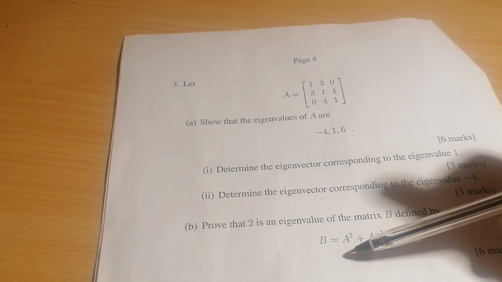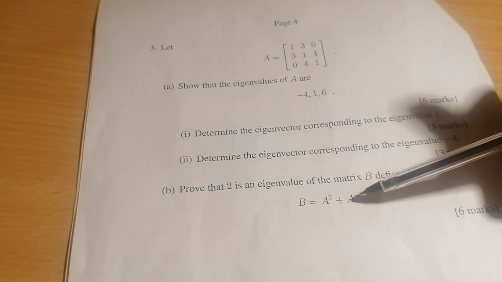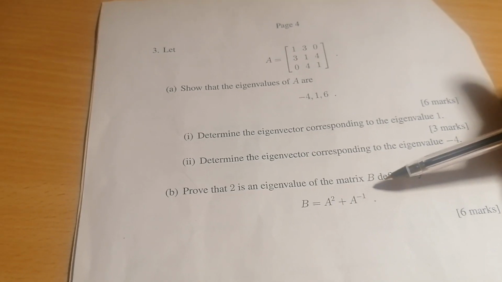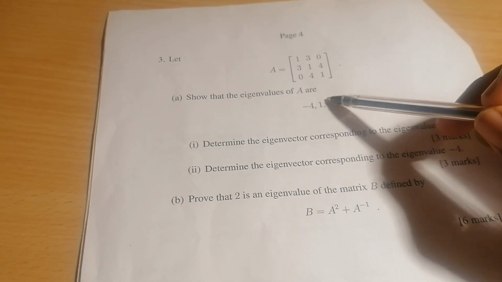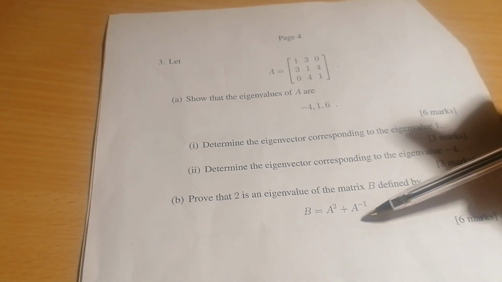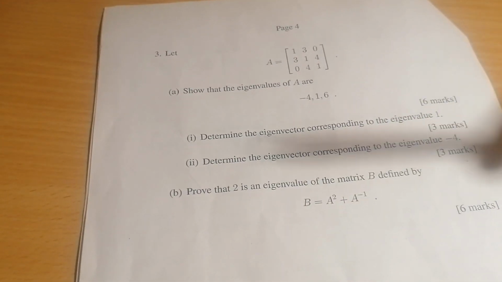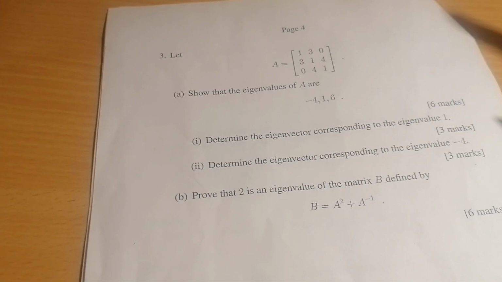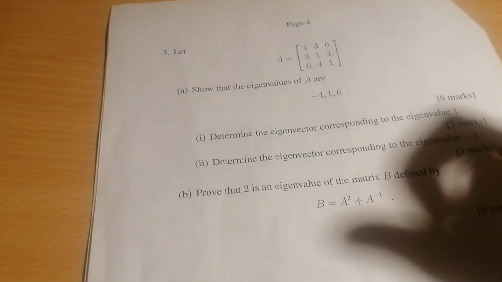So I got lambda A squared plus the reciprocal of lambda A minus lambda B equals 0. I chose the eigenvalue 1 for lambda A, and that becomes 1 squared plus 1 over 1 minus lambda B equals 0. Of course, 1 squared plus 1 over 1 equals 2. Therefore, 2 minus lambda B equals 0 implies that lambda B equals 2.